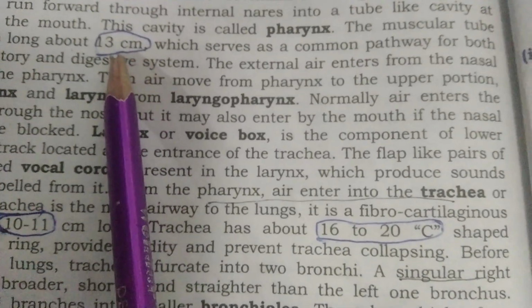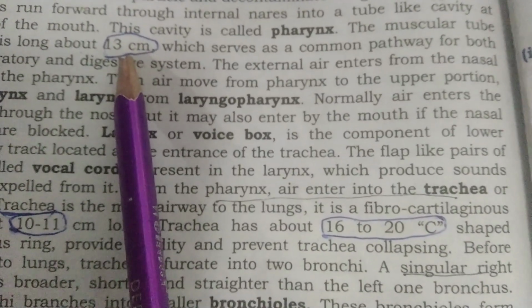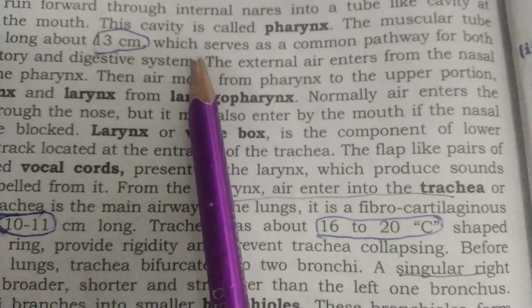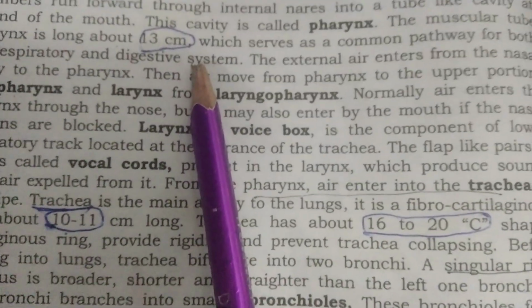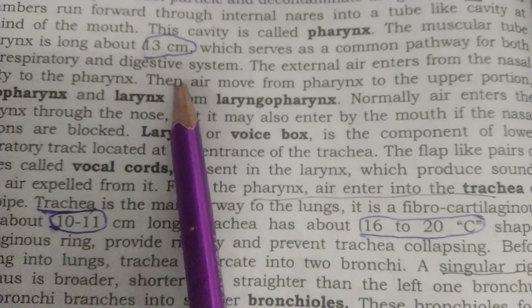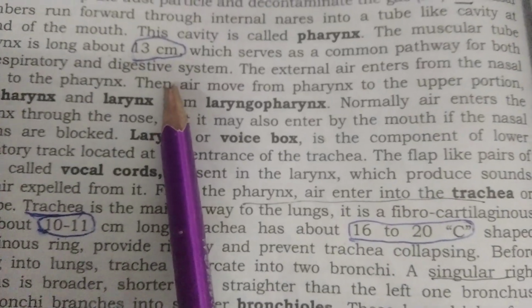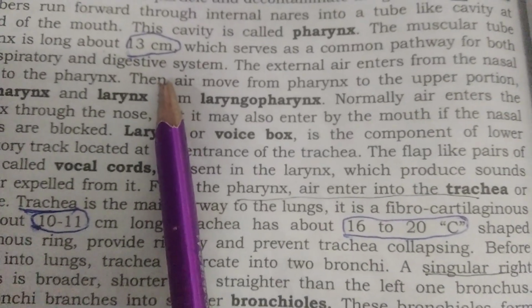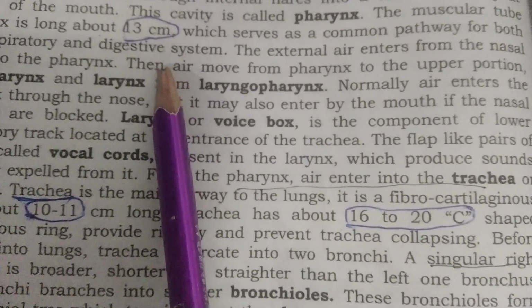The length of the pharynx is 13 centimeters. It serves as a path for both the respiratory and digestive systems. This is the only part where the digestive and respiratory systems are common. This is an important point for every student who is interested in medicine to know.